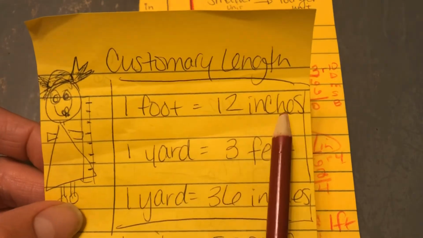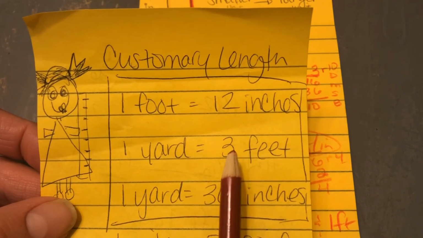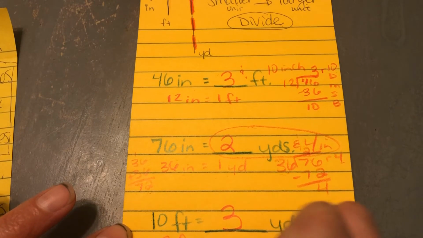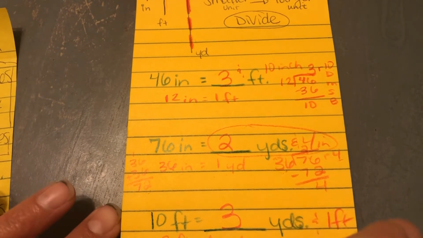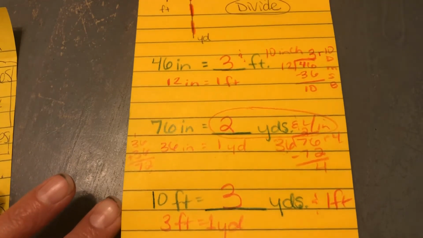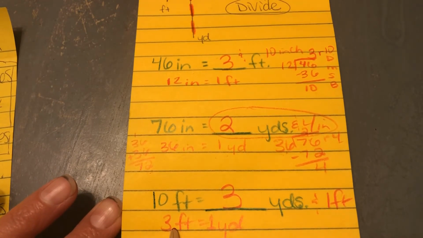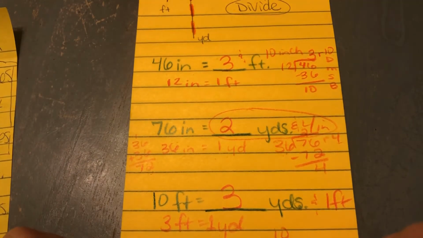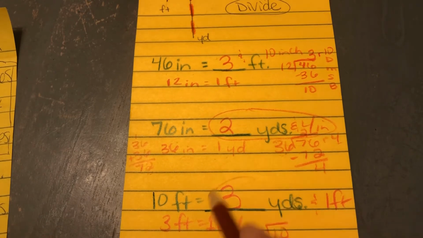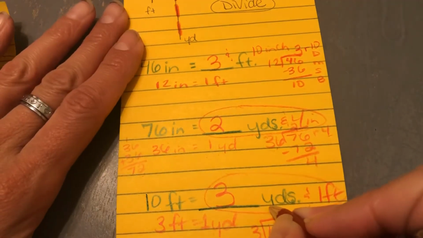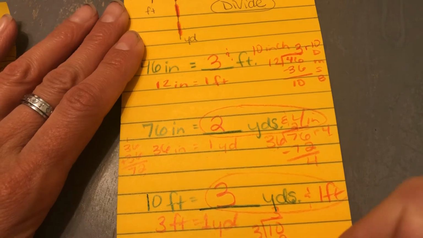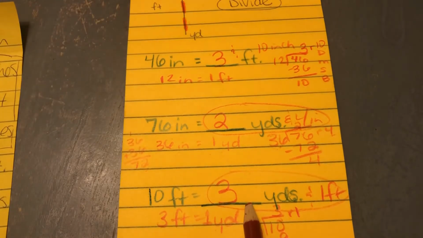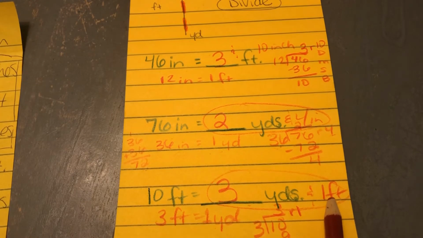Or you can use a picture, some skip counting, or feet to yards. So if I look on here, 1 yard equals 3 feet. So 3 feet equals 1 yard. So I'm going to put the feet by the feet. 3 feet equals 1 yard. So we can divide, which is what we're doing today, if you want to use this method. Feet divided by 3 will give you yards. So 10 feet divided by 3. Let's see if we get the same answer here. Okay, so 3 times 3 is 9. Subtract 9, we have 1 left over. Remainder 1.